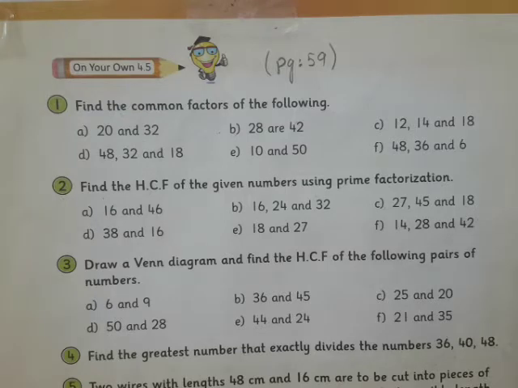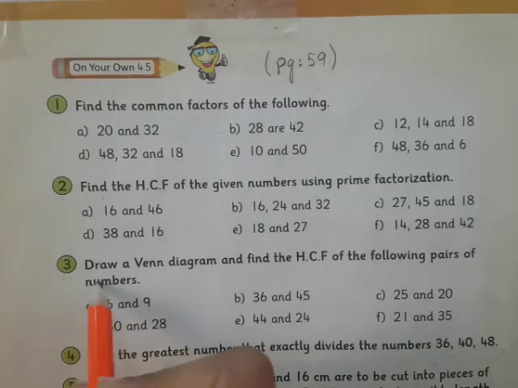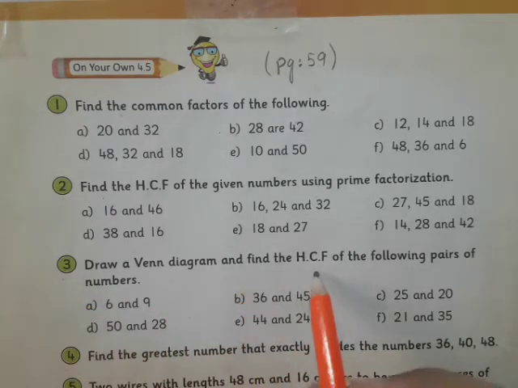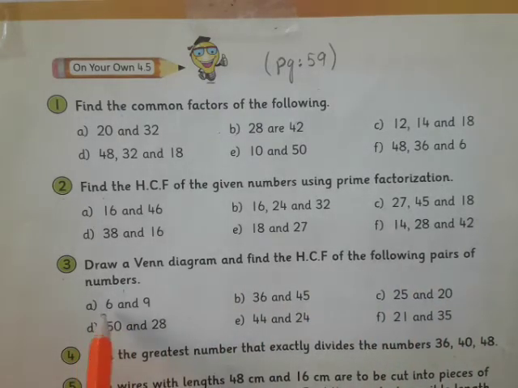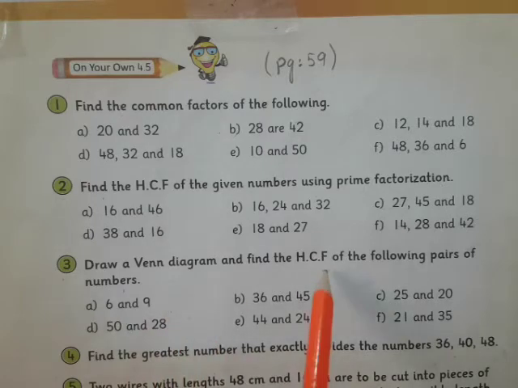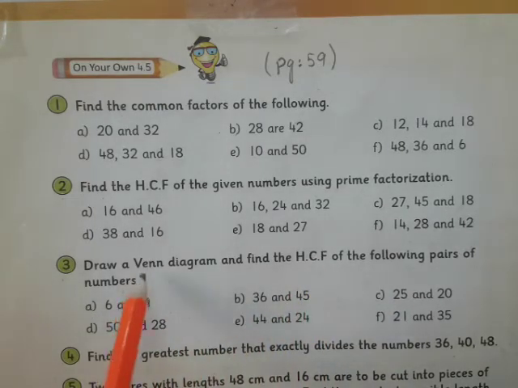Class 4, yesterday we started exercise 4.5 and did questions number 1 and 2. Today we'll start question number 3. Draw a Venn diagram and find the HCF of the following pairs of numbers. What is the first one? 6 and 9. First we'll find the HCF and then we'll draw a Venn diagram.